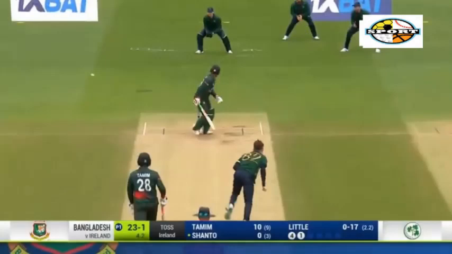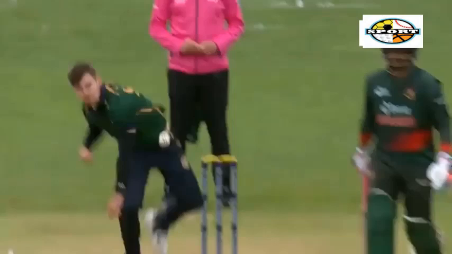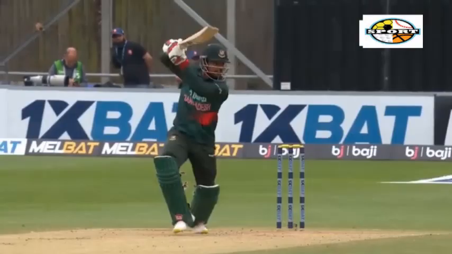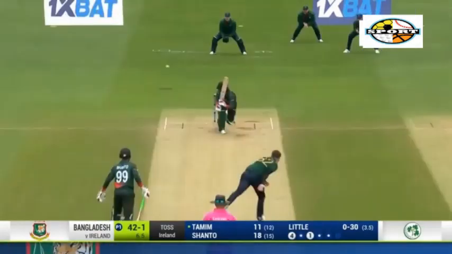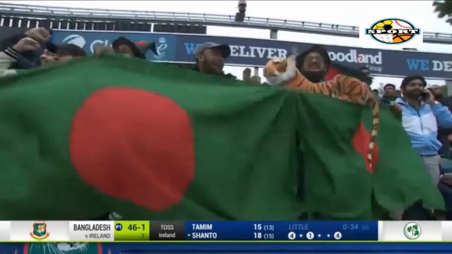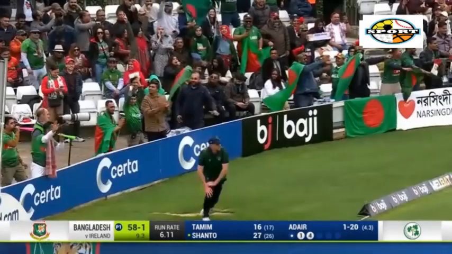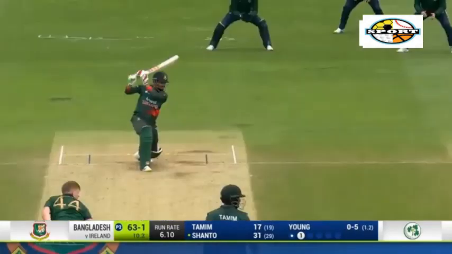39.1 Dockrell to Mushfiqur, 4, nicely played, tossed up around off, Rahim gets down on his knees and then sweeps it in front of square on the off side. 39.5 Dockrell to Hossain Miraz, 4, that's easy pickings and Dockrell is angry with himself, dropped short and down leg. 42.2 Young to Hossain Miraz, 4, nicely played, back of a length and just outside off, Miraz lets the ball come. 44.3 Young to Hossain Miraz, 4, nicely played, back of a length and just outside off, Miraz arches back and then ramps it over third man.